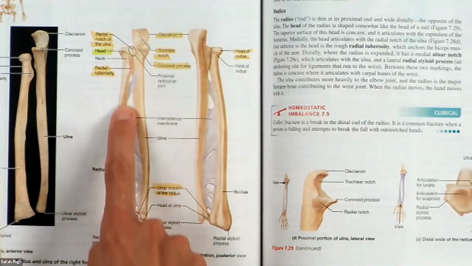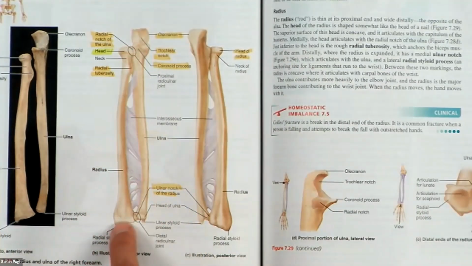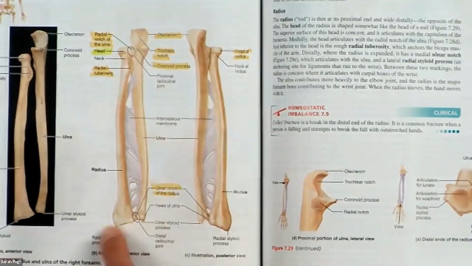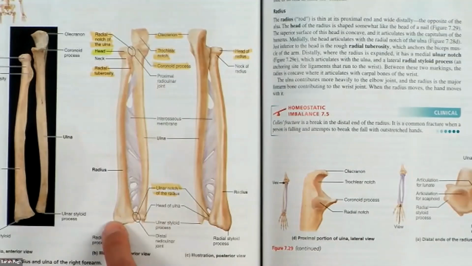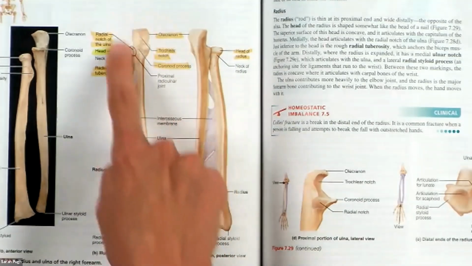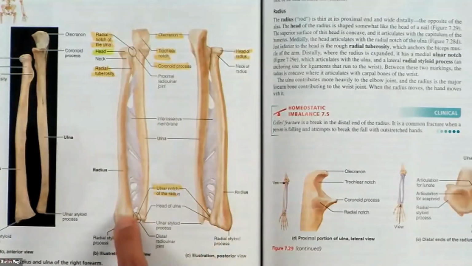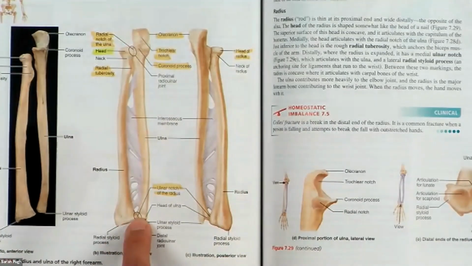And then as you move down the radius towards the wrist, it gets a lot fatter. So your radius, remember, makes up the majority of your wrist joint, whereas the ulna makes up the majority of your elbow joint. So as you get down towards the bottom of the radius, it gets fatter.